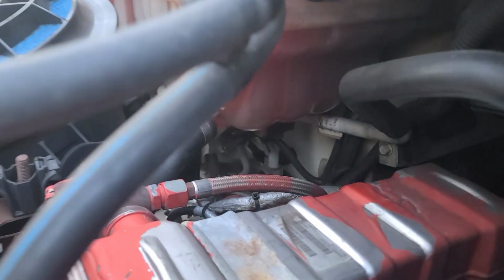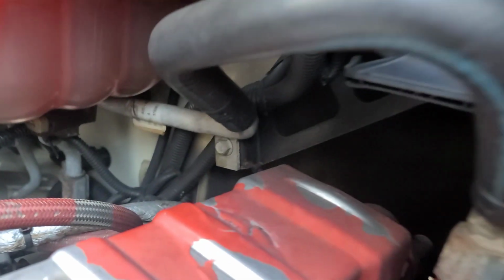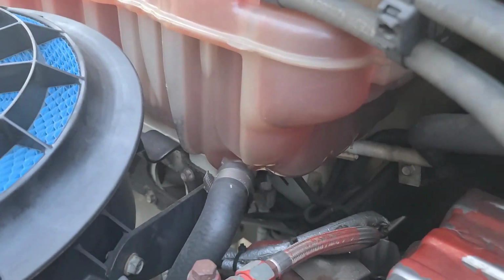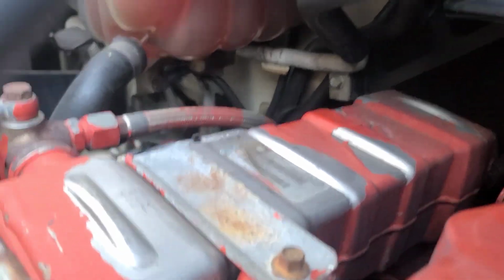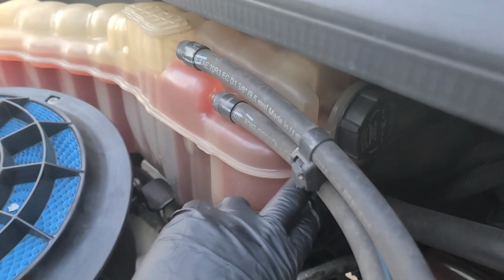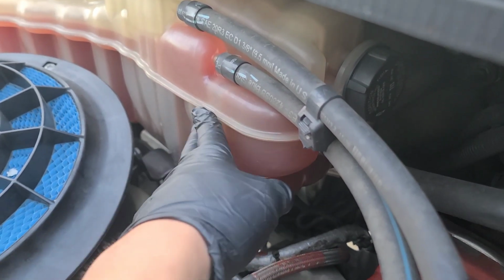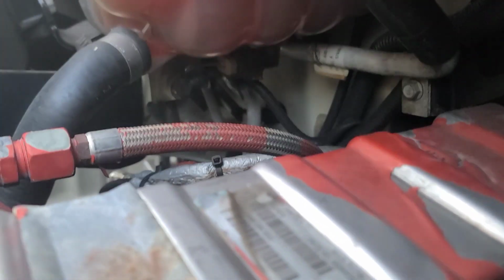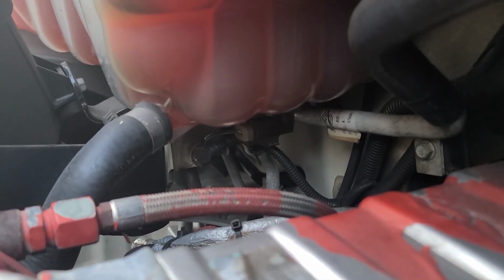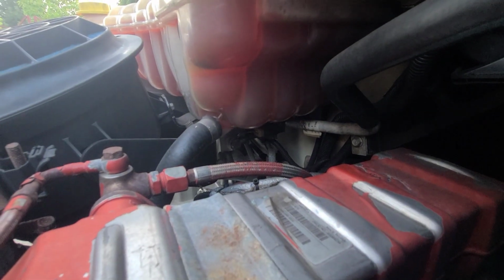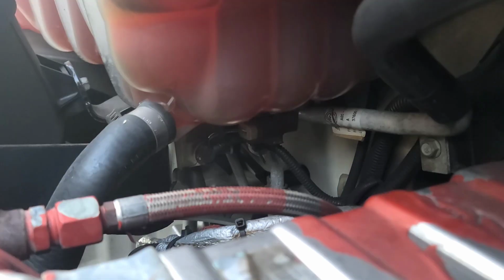So the sensor is right under the reservoir. That's the coolant level sensor. Some of the sensors come right here, some go on the side, but this one goes under. Okay, let me see if I can get more close. Here you go, that's the sensor right there.